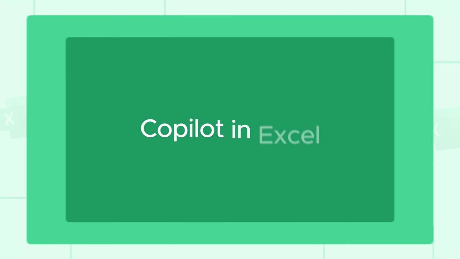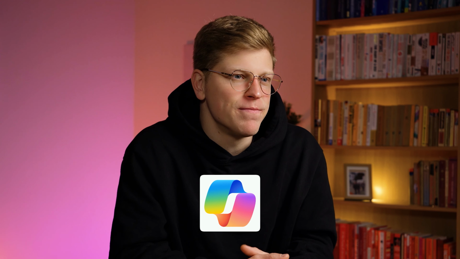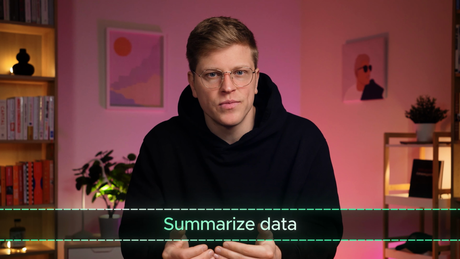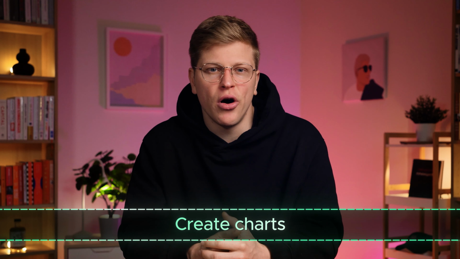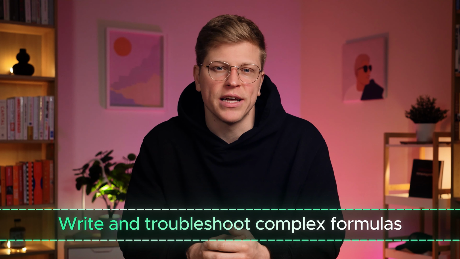Now let's take a closer look at one of the most exciting features that Excel has. Copilot in Excel. Copilot is Microsoft's new AI assistant built into Excel, designed to help you work faster. This is the future of Excel. You can ask it to summarize data, create charts, or best of all, write and troubleshoot complex formulas.